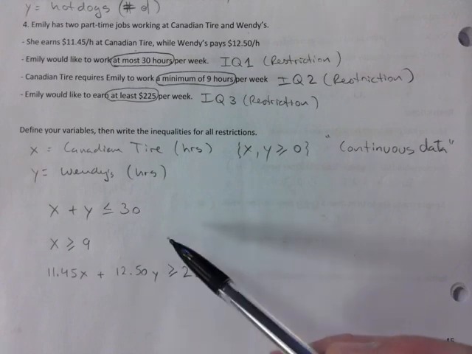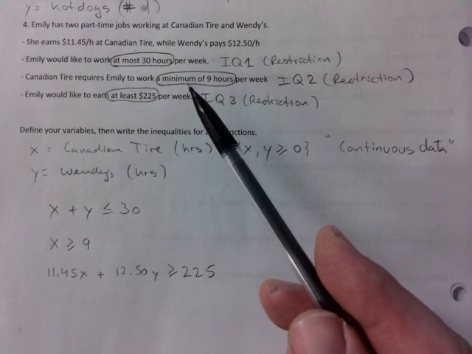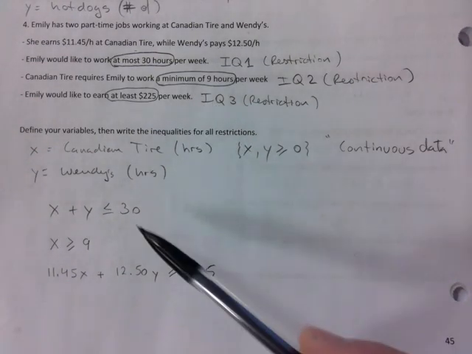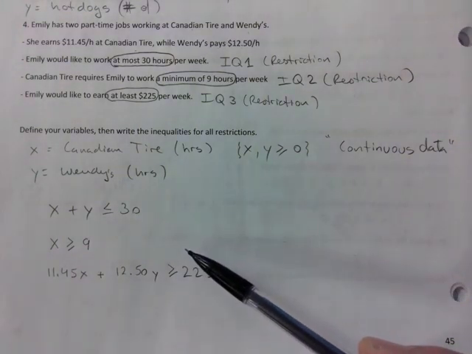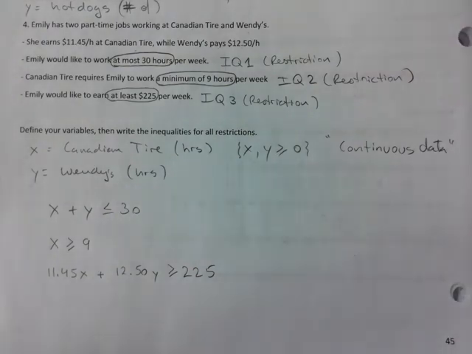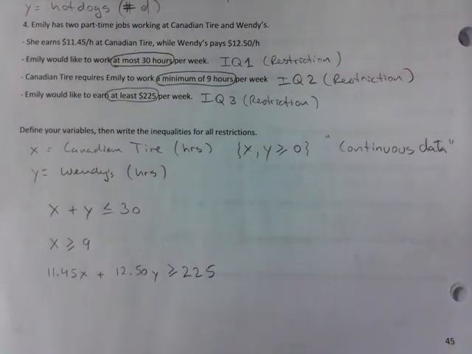I could have had another statement here that speaks specifically to Wendy's, for example. Wendy's will not let you work more than 20, let's say. Then that would have been a horizontal line, right? There would have been Y and so forth. So I could have added more to this if I had wanted to. And by the way, the next step is going to be graphing this. That's going to be our next go-to, all right? But first I need you to write, because if you don't know how to write, you'll be graphing the wrong inequalities and you'll be so frustrated, right? So I first want you to write and then we'll graph.